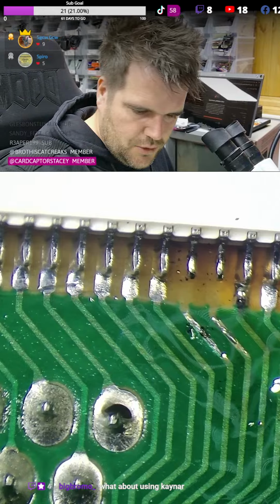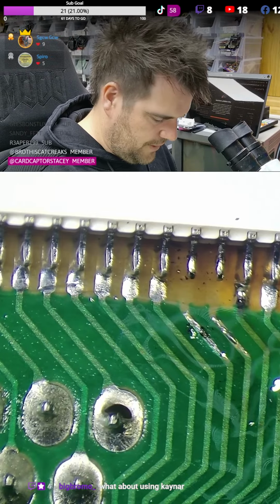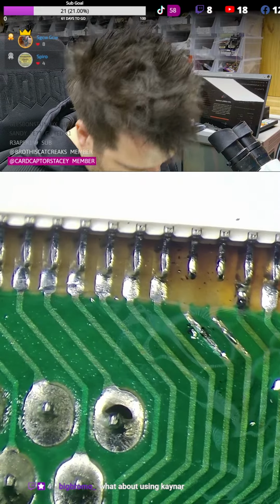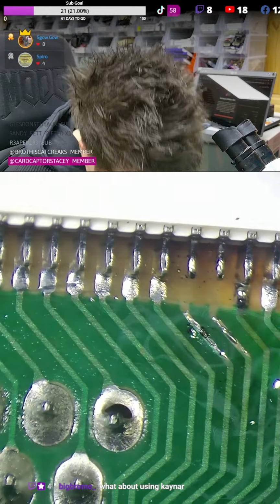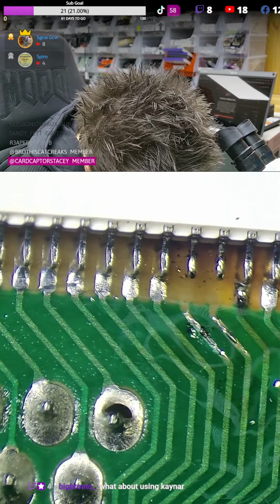Same technique though, but let's just use good old faithful, the enamelled wire. So I'm just going to strip the enamelled wire back.